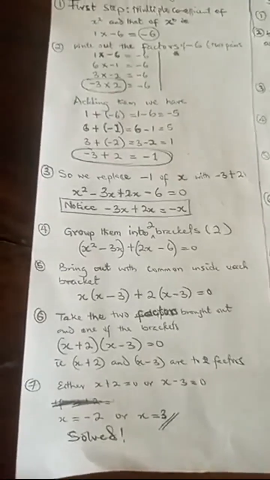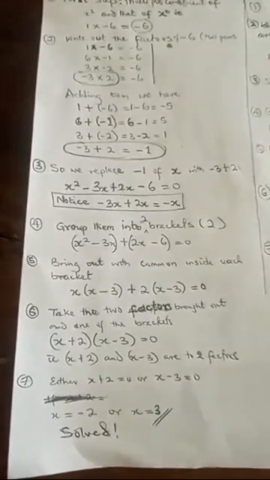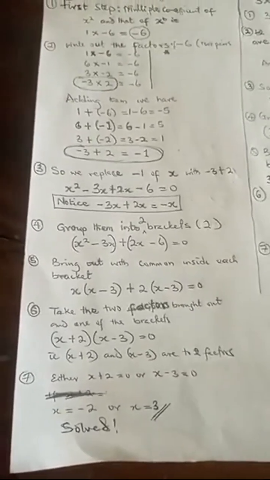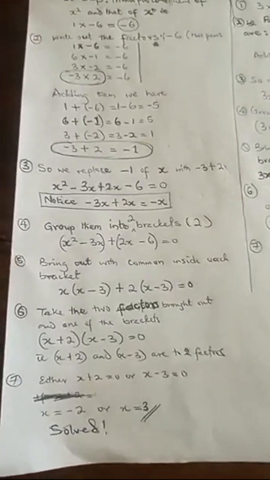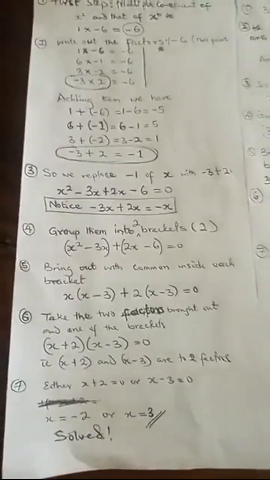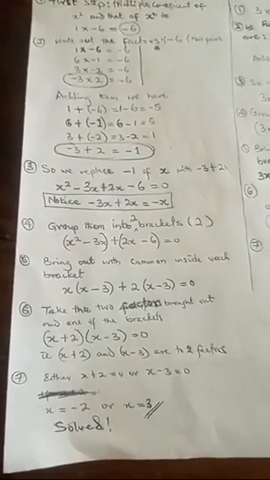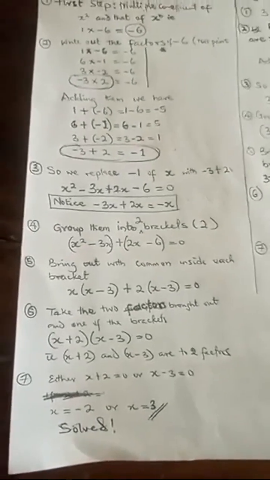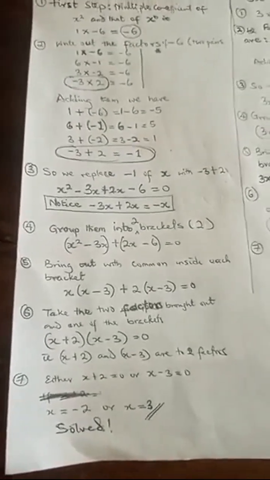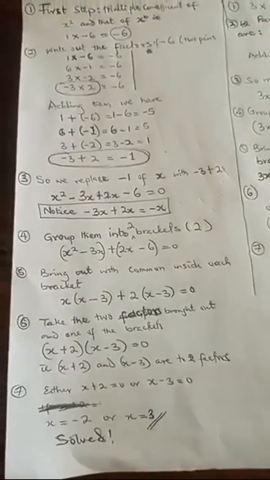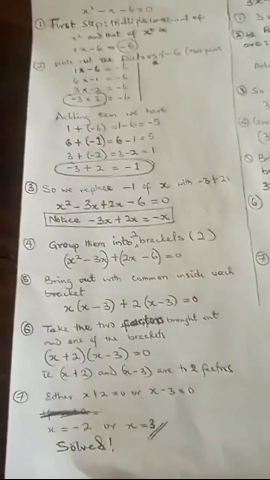I'm going to do another video of a solution of another quadratic equation by factorization, so that when the two videos are checked and digested, it will become a simple thing for anybody who wants to solve a quadratic equation. Thank you for your time. Try to practice one for yourself.